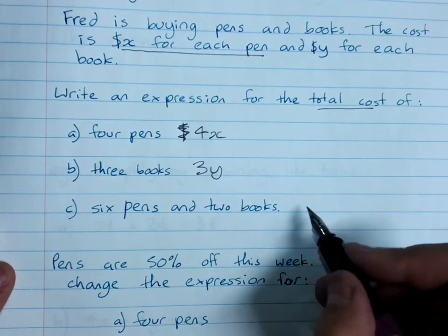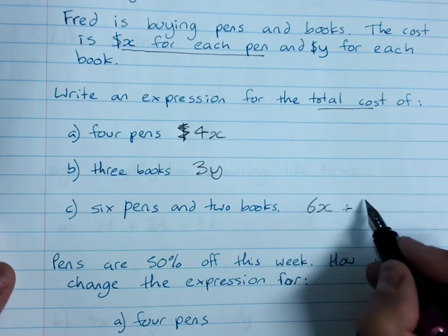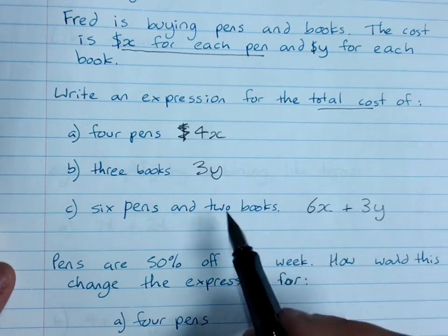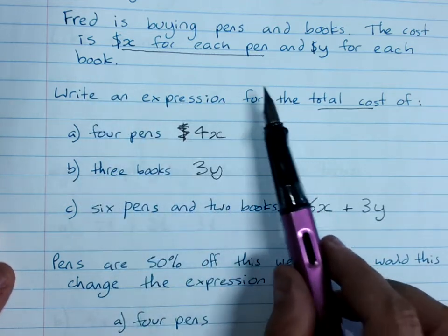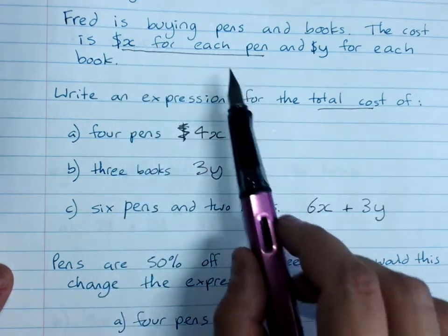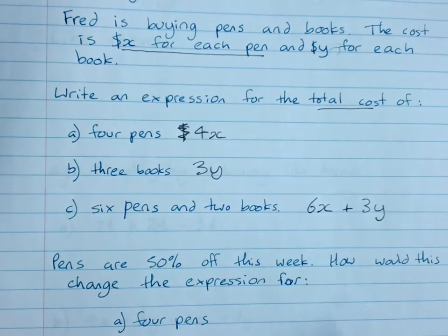6 pens and 3 books, 6 lots of X, plus 3 lots of Y. So you can see, whatever the number of books that we've got, we're multiplying by Y, sorry. Whatever the number of pens we've got, we're multiplying by X.